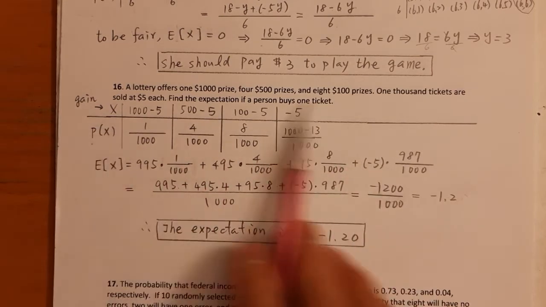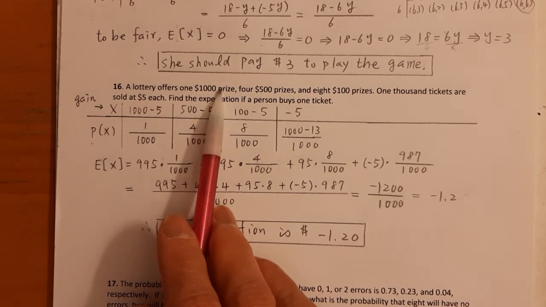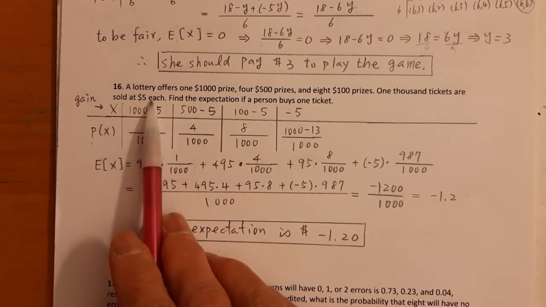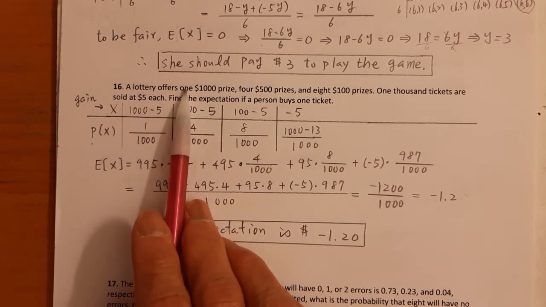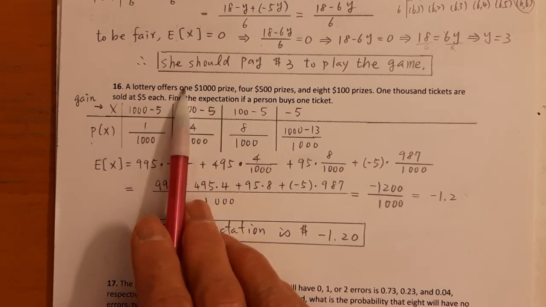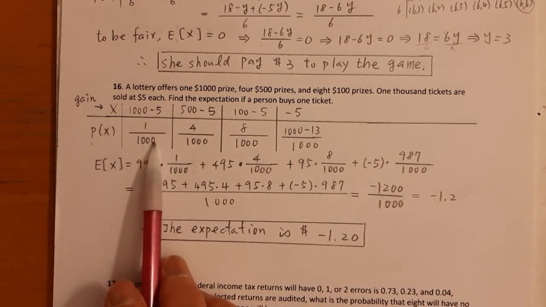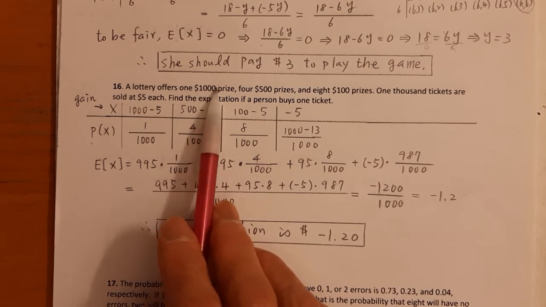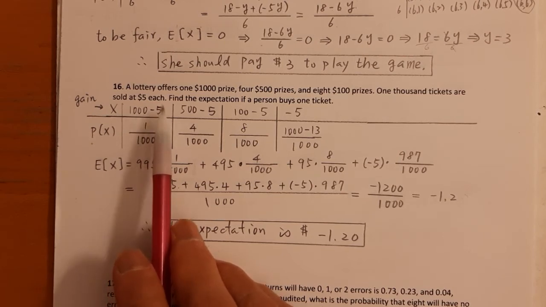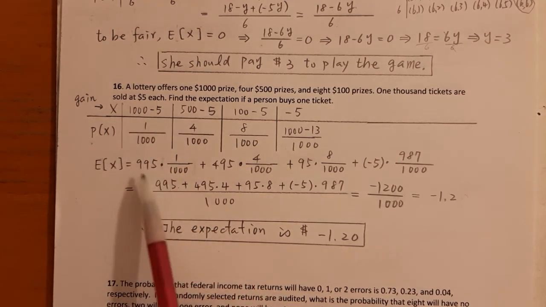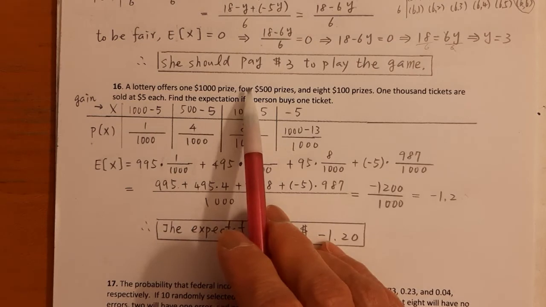So first of all, we created this table. First of all, the probability of a $100 prize, and pay $5. If you play the lottery and get the $1,000 prize, the probability is only 1 out of 1,000. So actually the gain is 1,000 minus the cost, $5 to play the game, so it's 995.